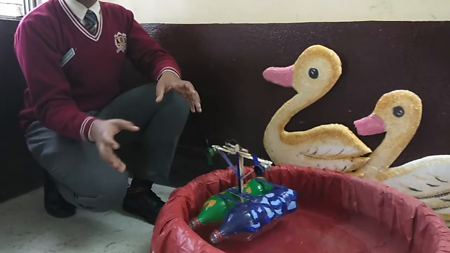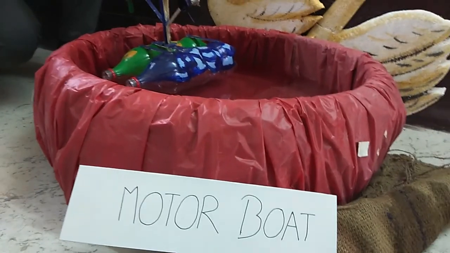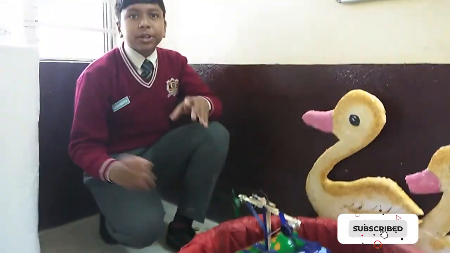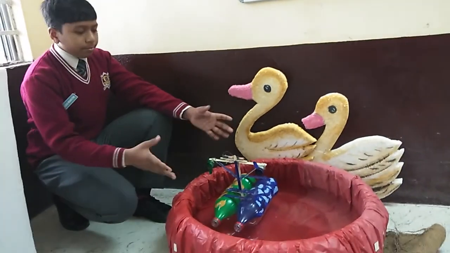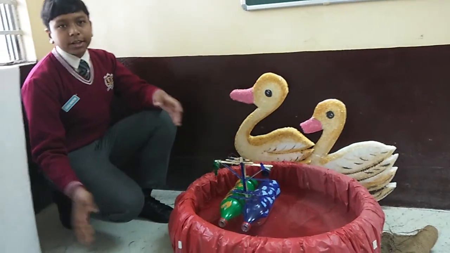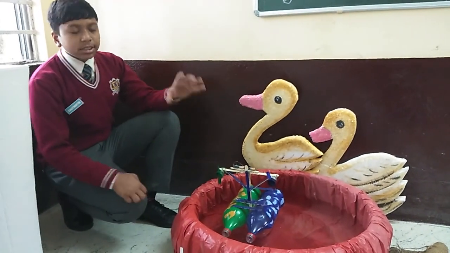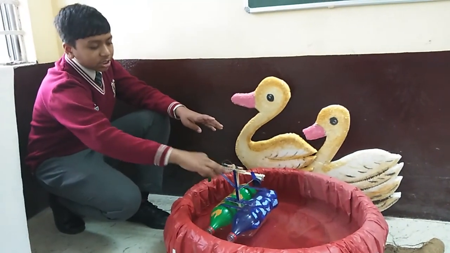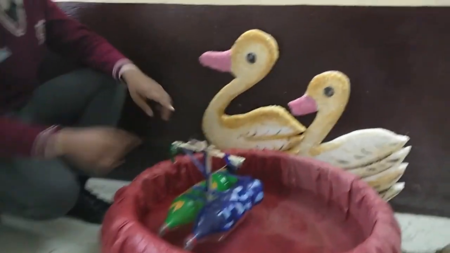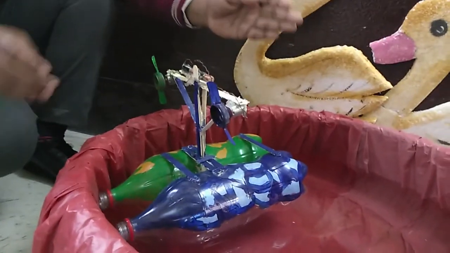Nowadays, fuels such as petroleum are getting exhausted. Petroleum is in less amount in the world, so we can use electrical energy in boats and vehicles. This is a boat which runs on electrical energy. These are the two fans which exert air pressure at the back, and it moves forward.